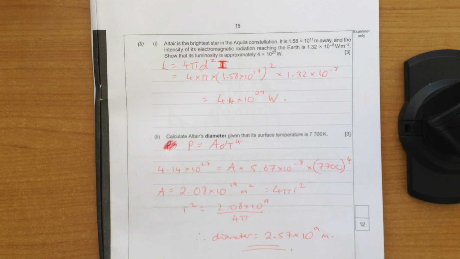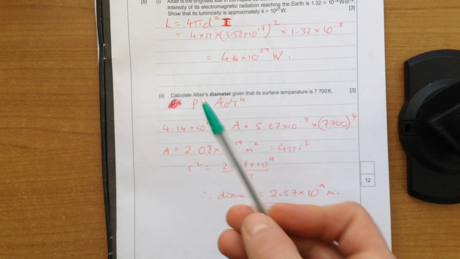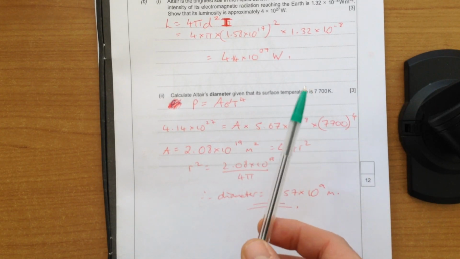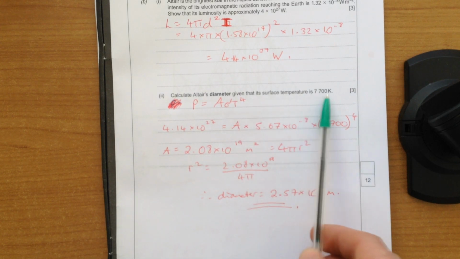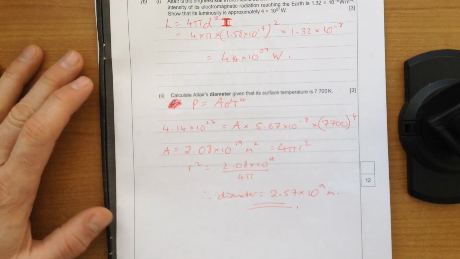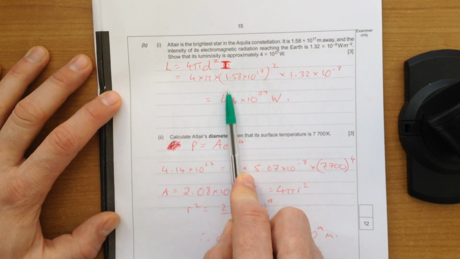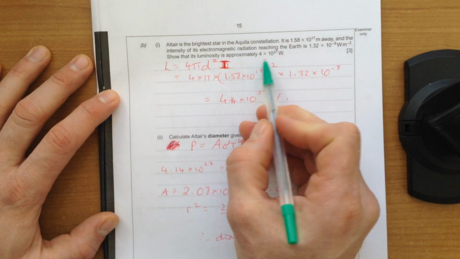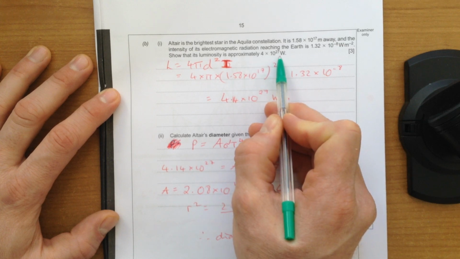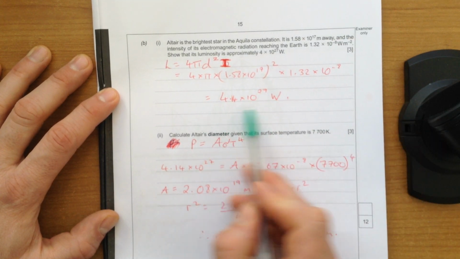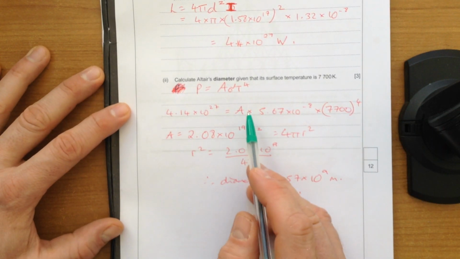Happy days. Then calculate the diameter using Stefan's law, right? Given that its surface temperature is 700 Kelvin. Now, a lot of people would have messed this bit up on the exam, but that's fine because they've given you the luminosity here. Right, so they've given you the luminosity, so even if you didn't get that out, you better go and get these 3 marks.